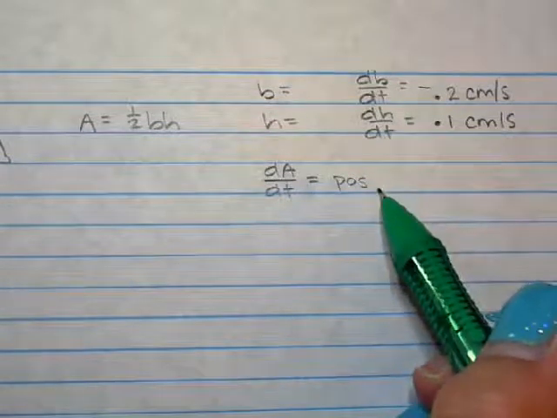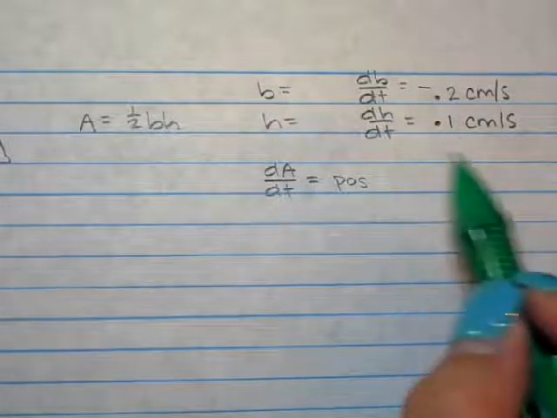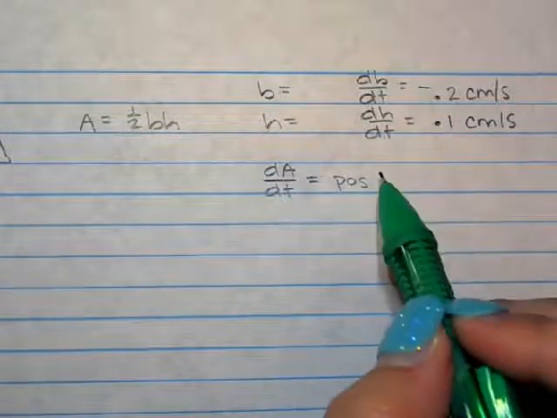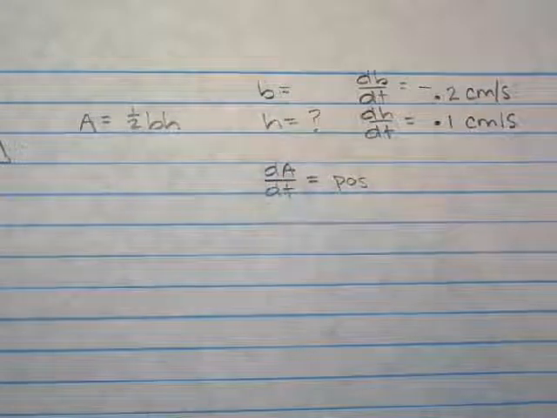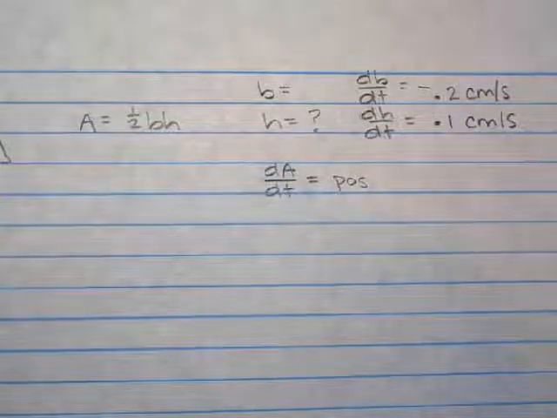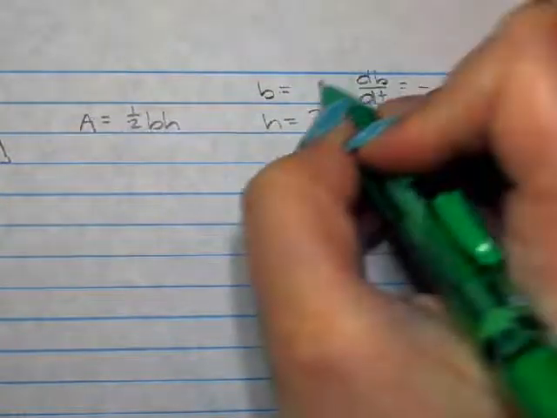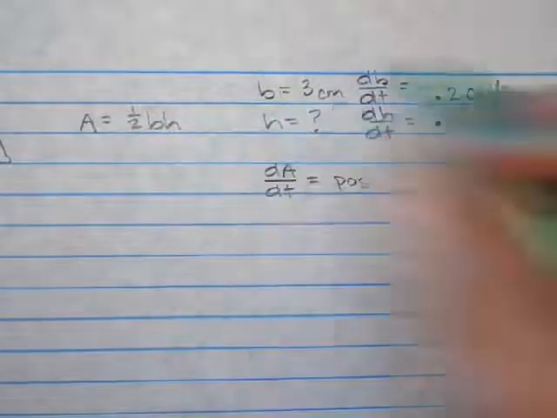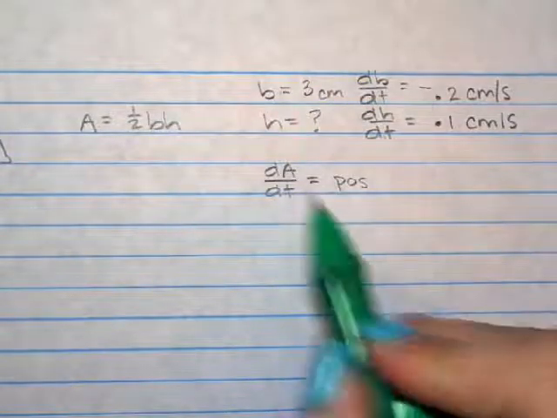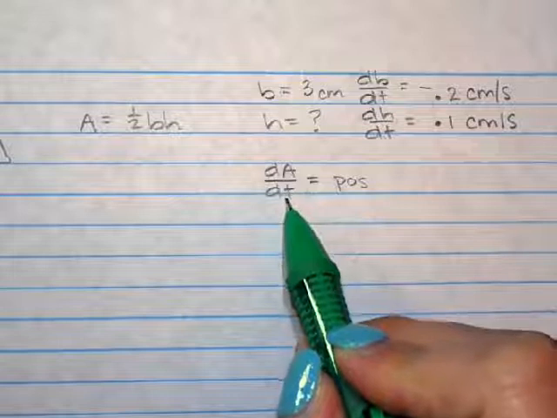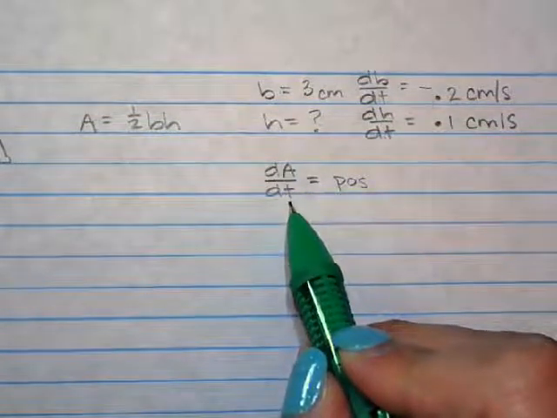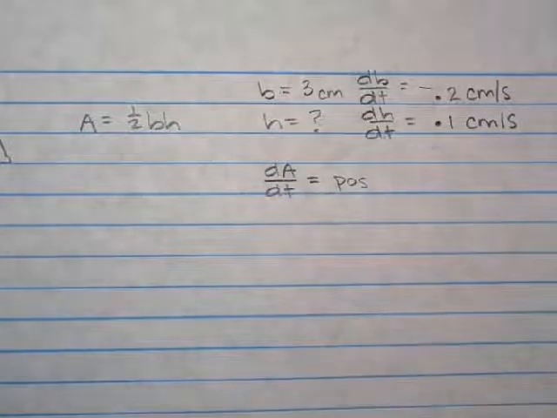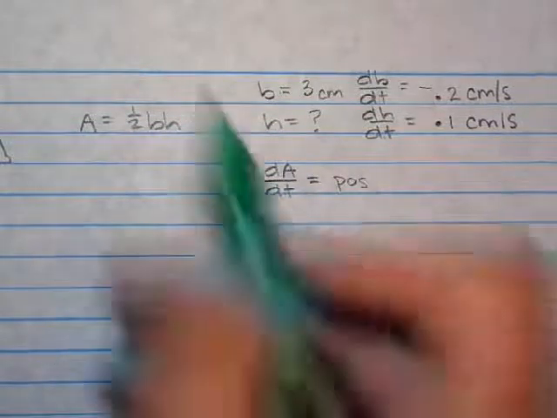Which answer best describes the constraints on the height at the instant when the base is 3 centimeters? I don't know this number, but I'm not solving for it. I do know it has to be positive. Does that make sense? Okay, so let's go ahead and work with the formula now.